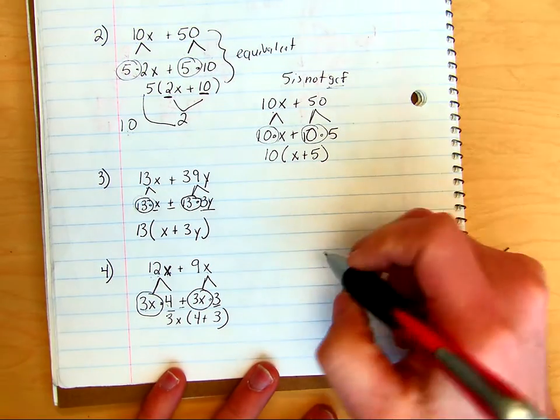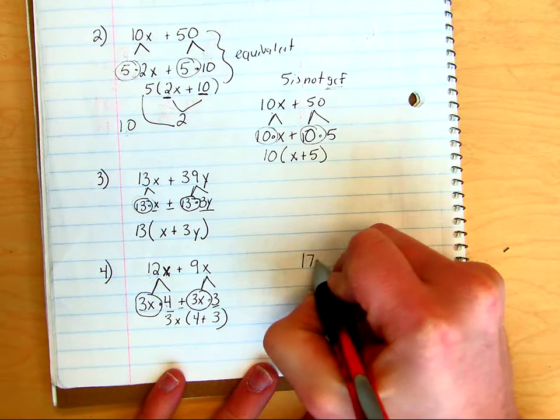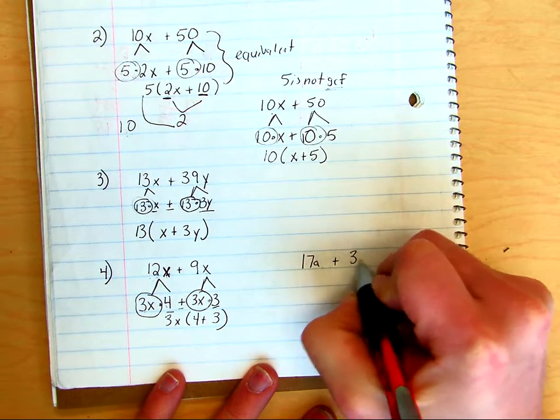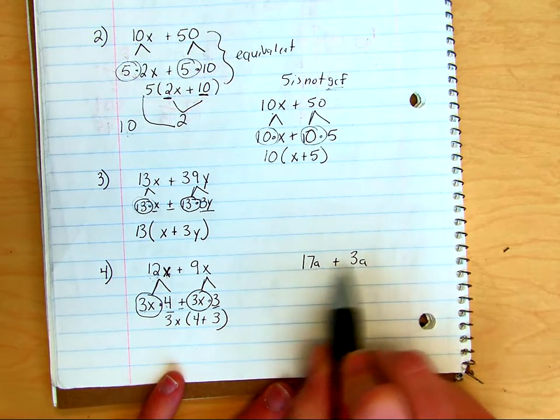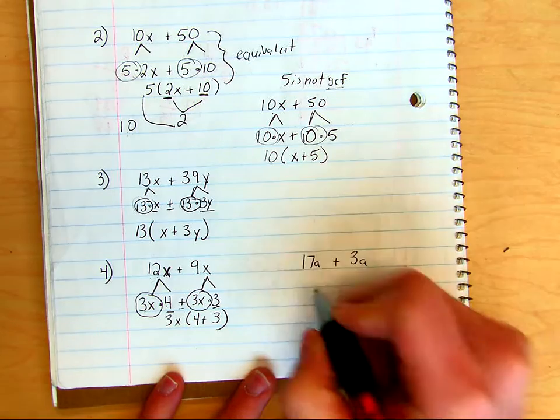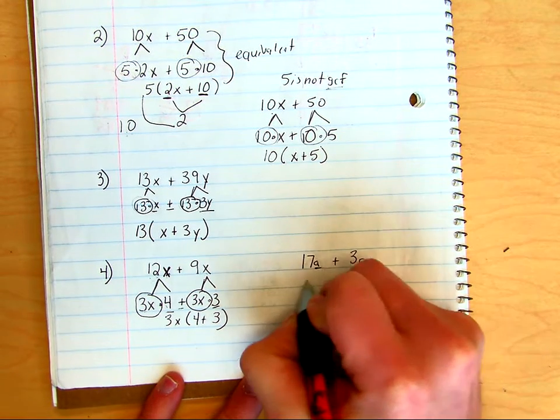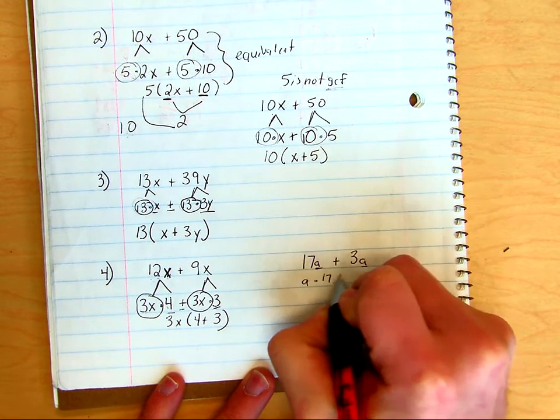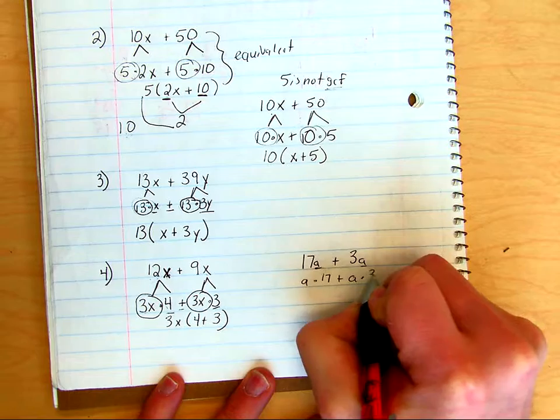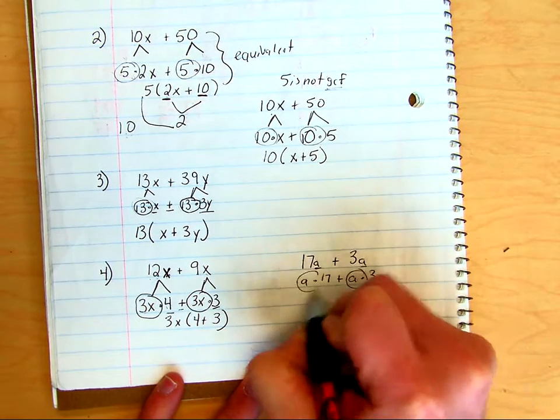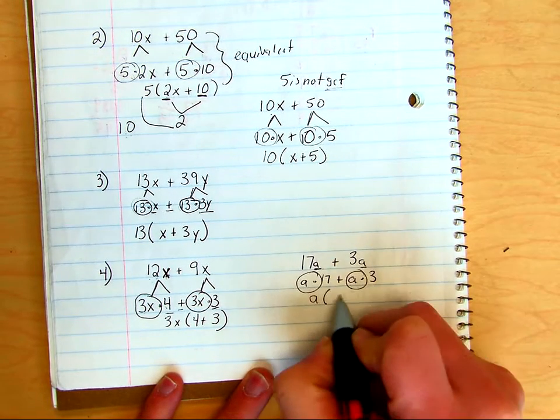Last thing, so if I said maybe 17a plus 3a, 17 and 3 don't have anything in common, so I would factor out the a. That would be a times 17 plus a times 3. So a is my common factor, 17 plus 3.